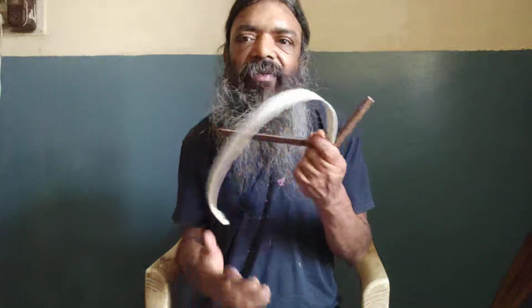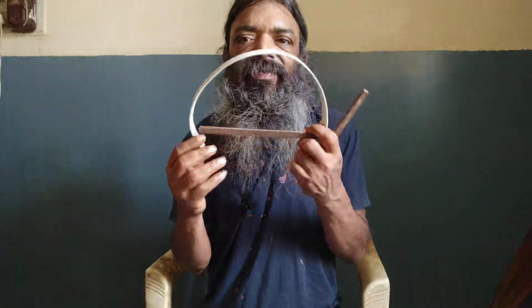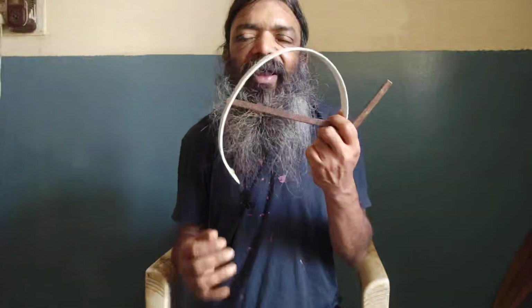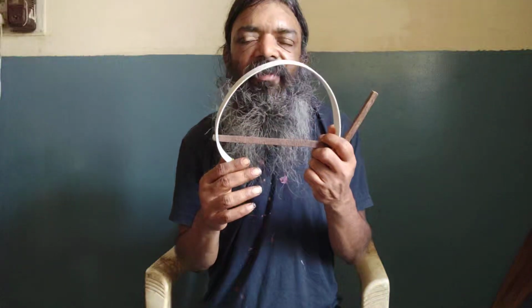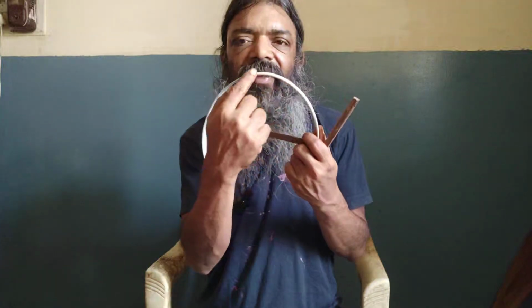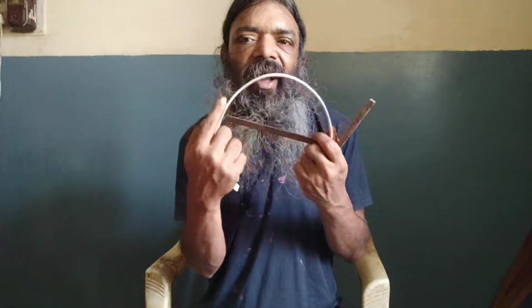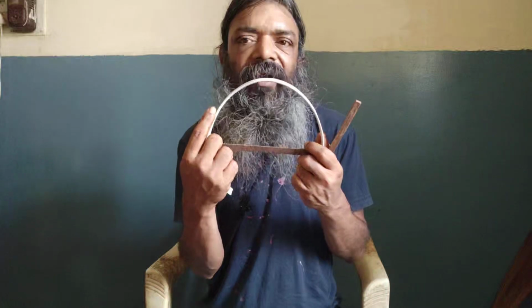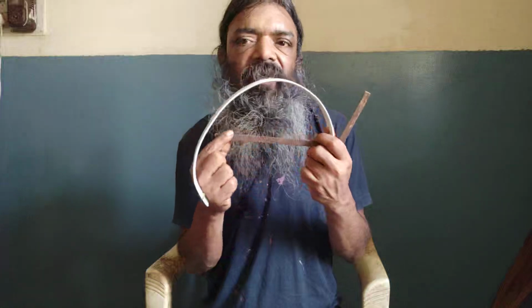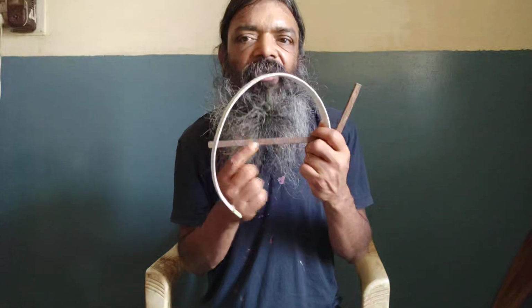Then what will you do? What about the area of this? Okay, if I represent this as a vector, and if I represent this as a vector, then if I take the cross product of these two, it should give the area.